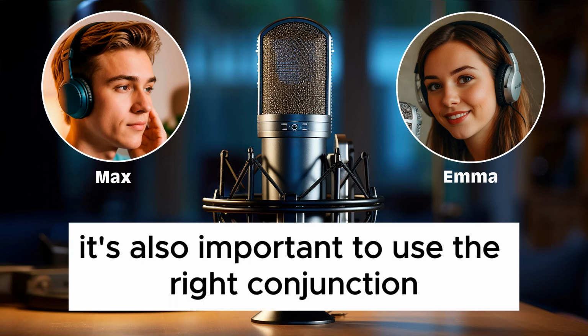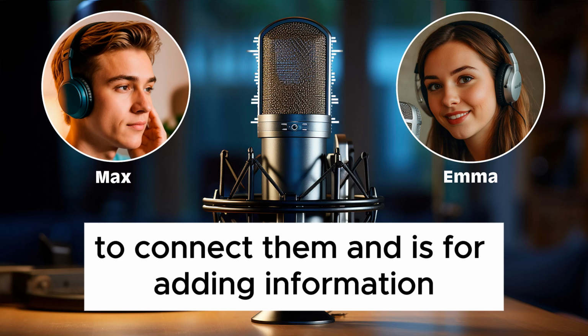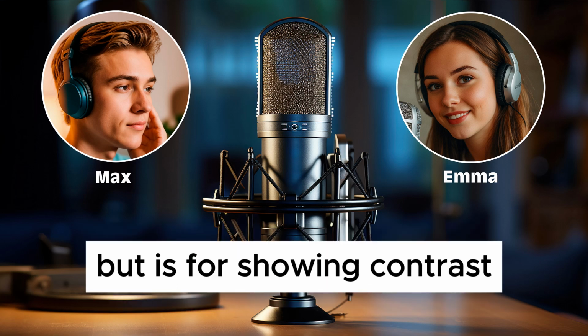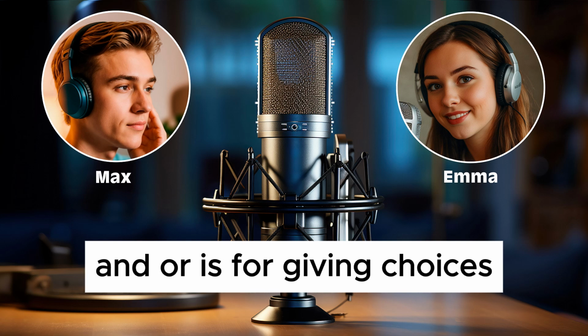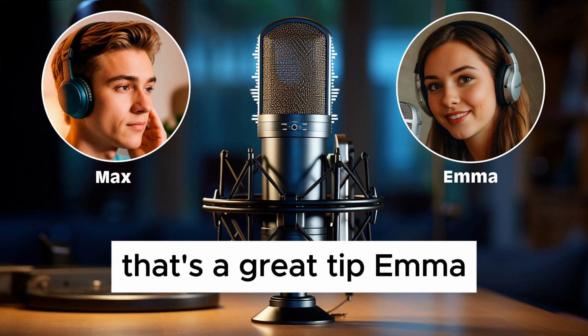It's also important to use the right conjunction to connect them. And is for adding information, but is for showing contrast, and or is for giving choices. That's a great tip, Emma.